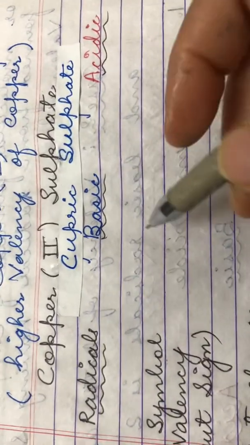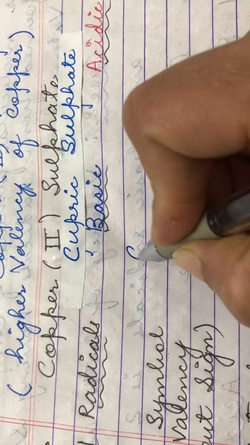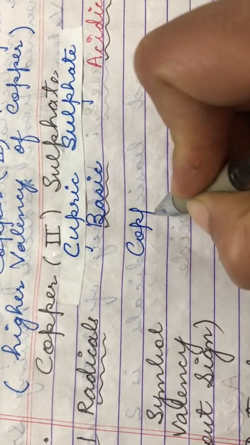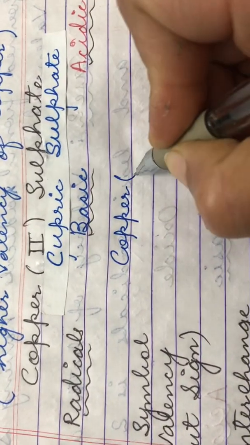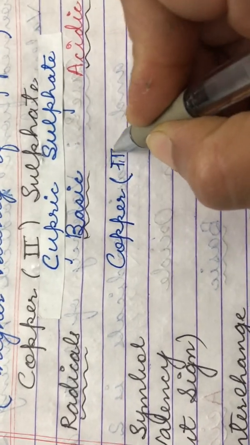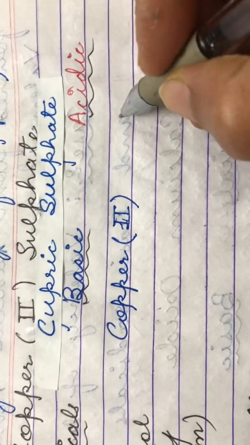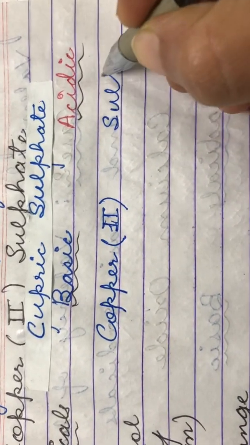Now let us try writing the formula of copper 2 sulfate. The first step is we need to write the names of the radicals. The first radical present here we can straight away write as copper 2. Instead of writing it as cupric, we can also write it as copper 2, so that you remember that copper 2 has valency 2. The acidic radical present here is sulfate.